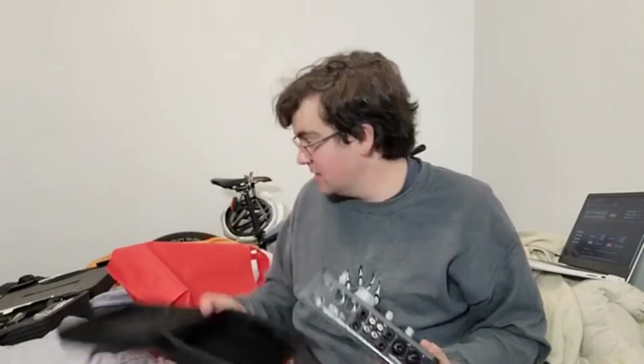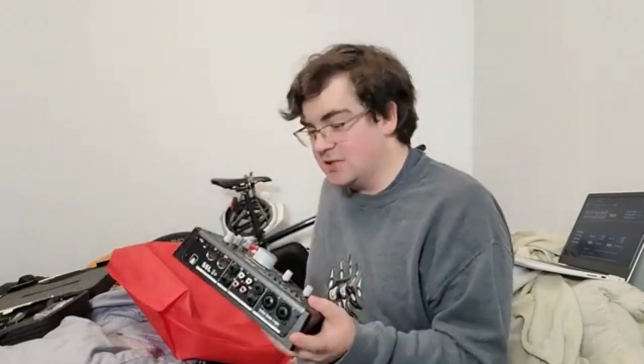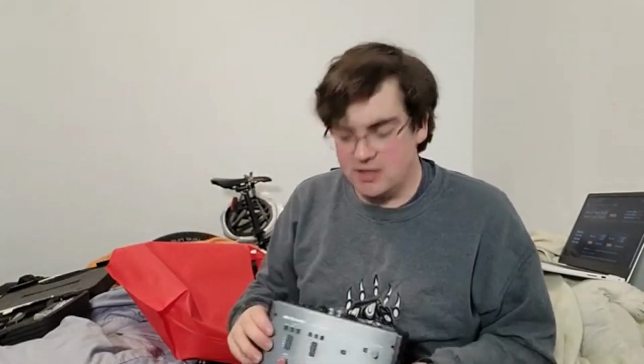And here's this guy. SSL2 Plus, which is actually the interface I was looking at buying, but now Solid State Logic is coming out with a new one that has 4 preamps and a total of 12 inputs through ADAT. So that's the one I'm going to get. Yeah, I really wasn't expecting to have company.